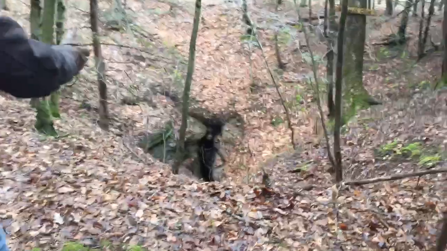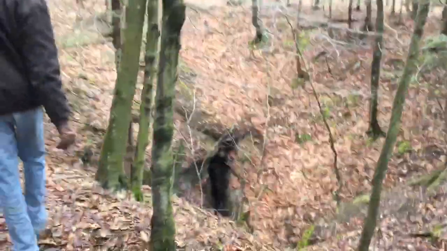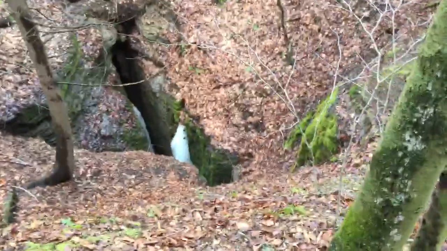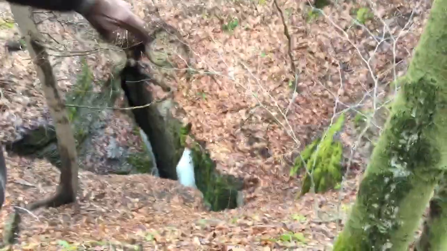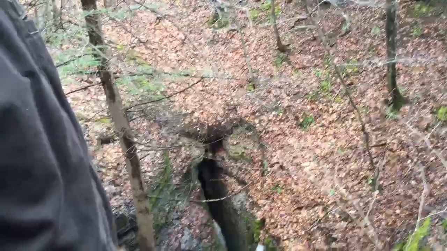So Selleck's Cave appears right here. Be careful of your steps as you come over this way. Selleck's Cave drops down, and that's that same crease or that same crack in the underlying limestone that I was showing you just a minute ago.